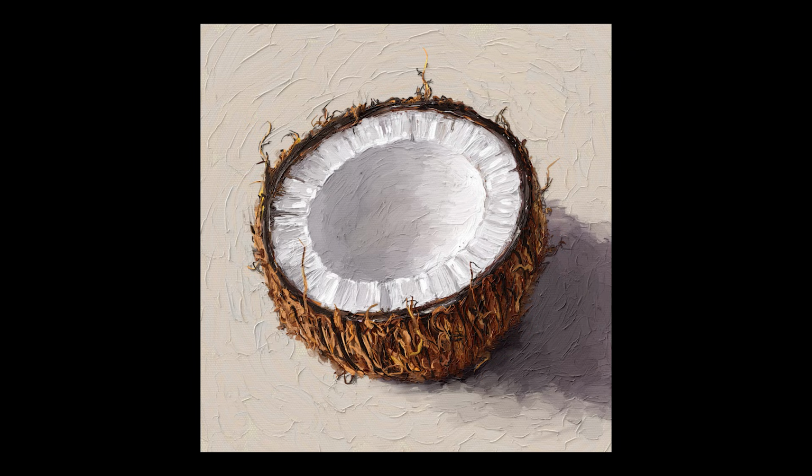Tracing took up about 15 minutes, so it was only a small part of this process. I am fully capable of hand drawing this coconut without tracing, but it's already tedious enough to paint, so why not save time where I can? That's more time I can use to make more art. Don't feel bad about tracing if that's how you want to do it.